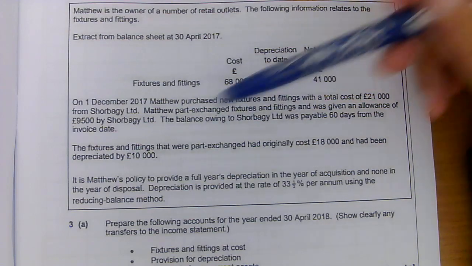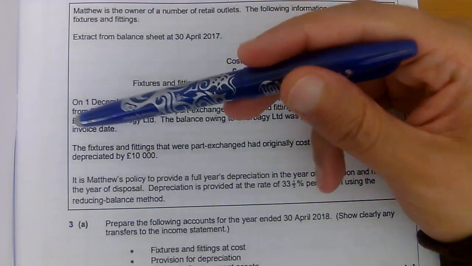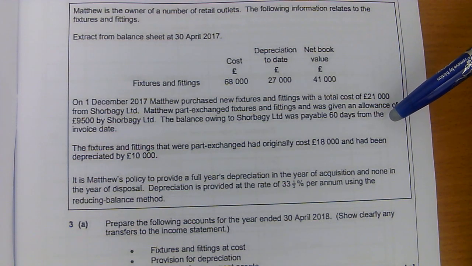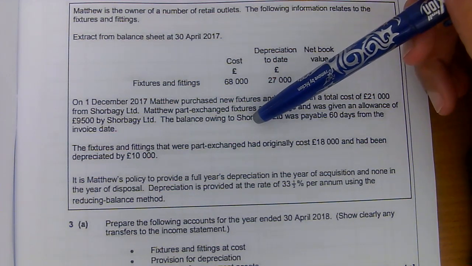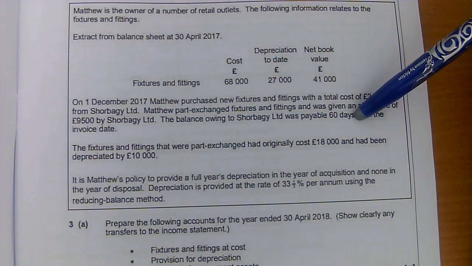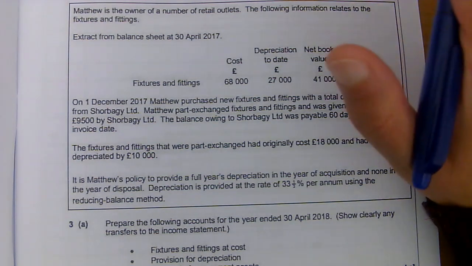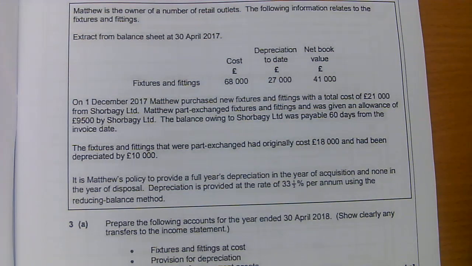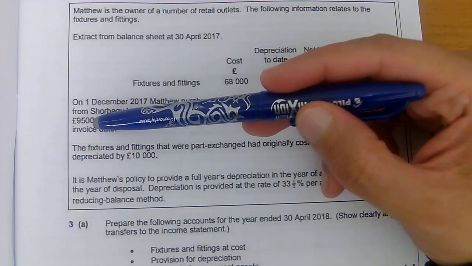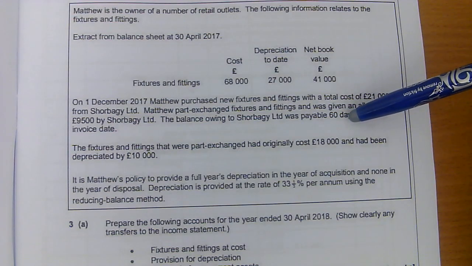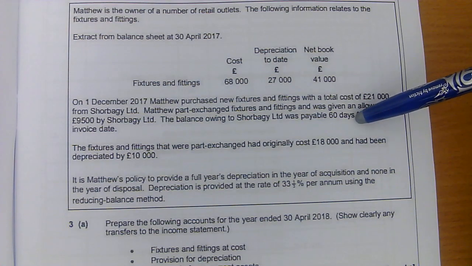The remaining balance, which if the initial cost is £21,000 and he's got £9,500 for the part exchange value, the remaining balance will be £11,500. Is still payable within 60 days. Okay, so there's no money being exchanged whatsoever, so nothing is going through the bank and nothing is coming out of the bank in this situation, because you have, first of all, paid for this asset by £9,500 for the part exchange value, and then the remaining as a credit loan, if you like, or a credit term that you've agreed with the supplier.